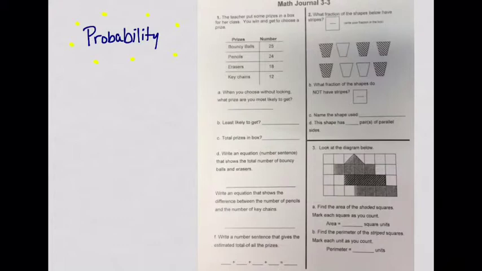And remember, probability looks at the chance you have of probably getting something. Okay, so we're going to choose out of the treasure chest. We're going to choose without looking. We want to know which one you're most likely to get. So all you have to do is come up here and look at which one is the most. If you have more of them in that prize bin, there's more of a chance of you getting it. And the one with the most is bouncy balls.